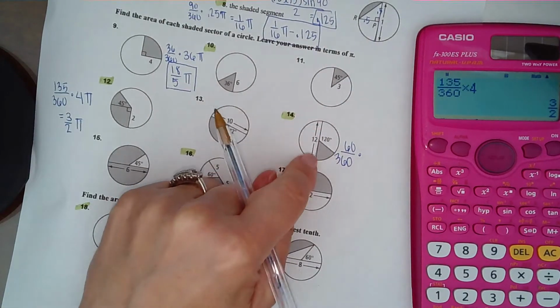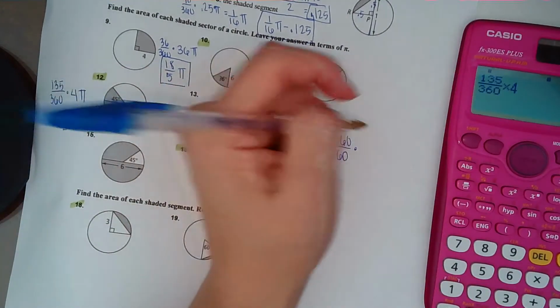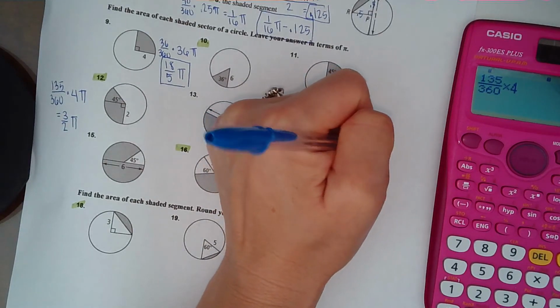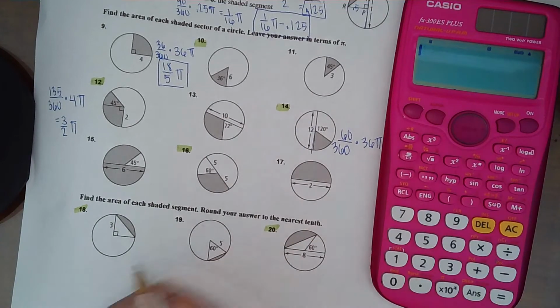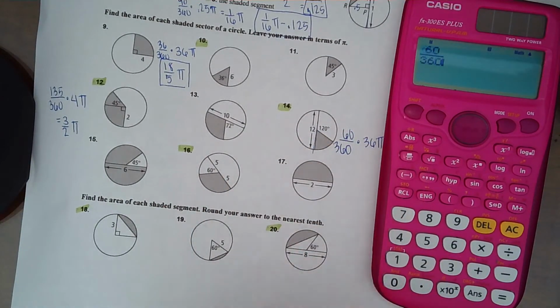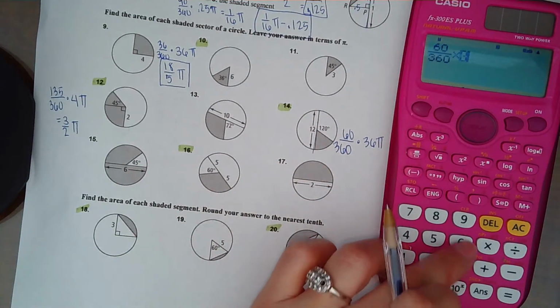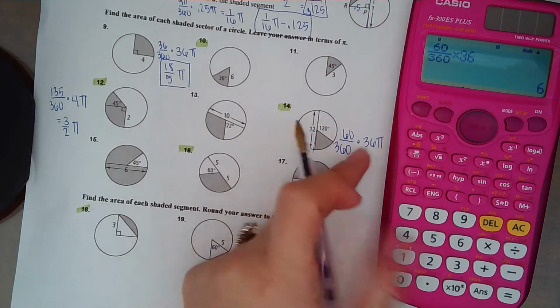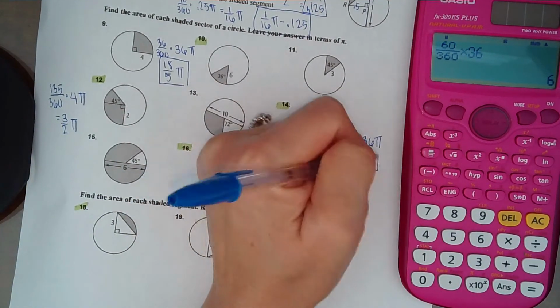And then it's showing us our diameter, which is 12, so our radius would be 6, so we're going to have 36 pi as our area of the circle, and then we're just going to multiply. So 60 over 360 times 36, and we'll get 6. And remember, you want to tack that pi on at the end.